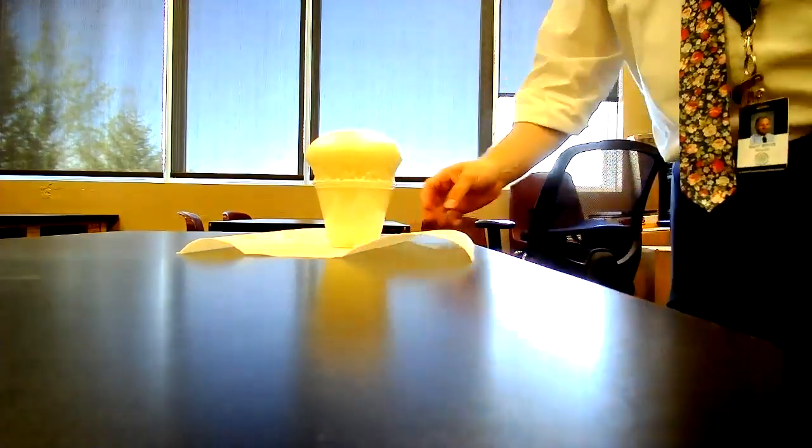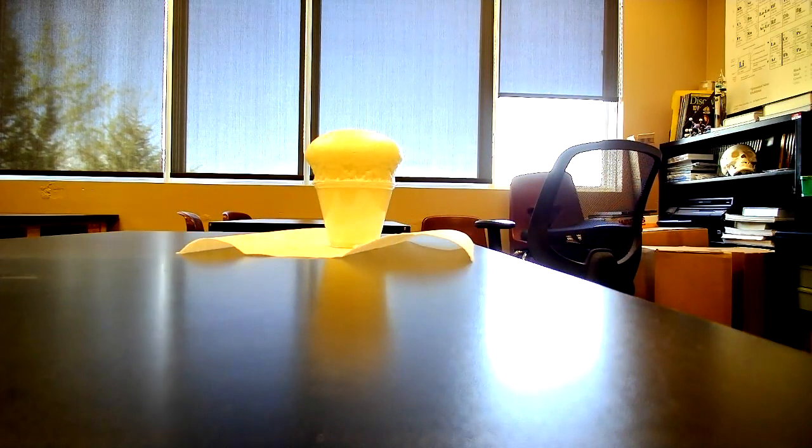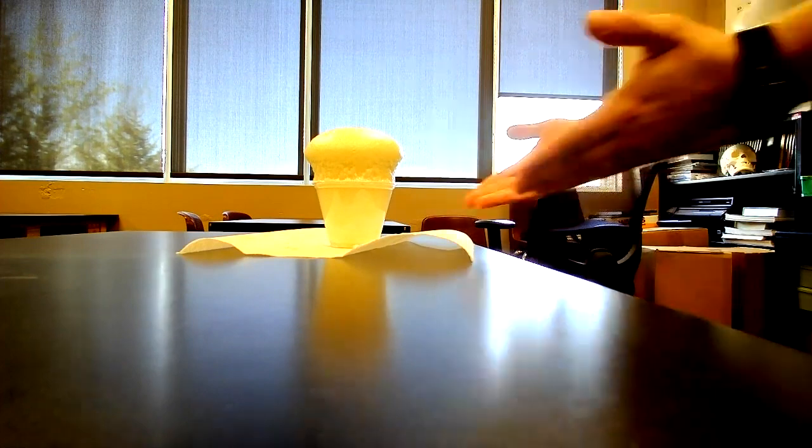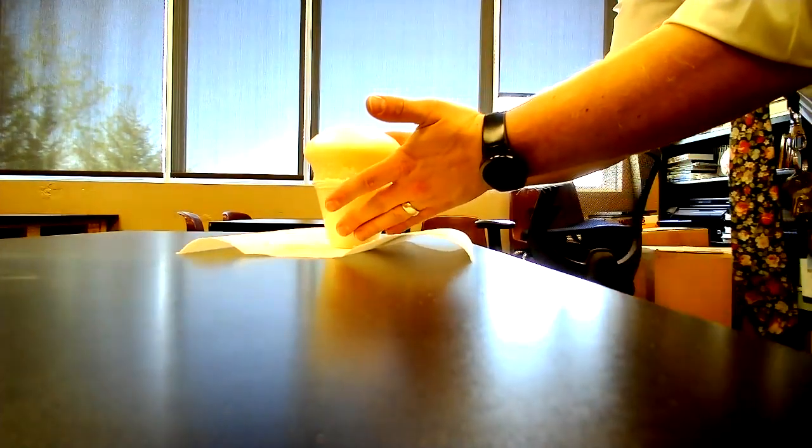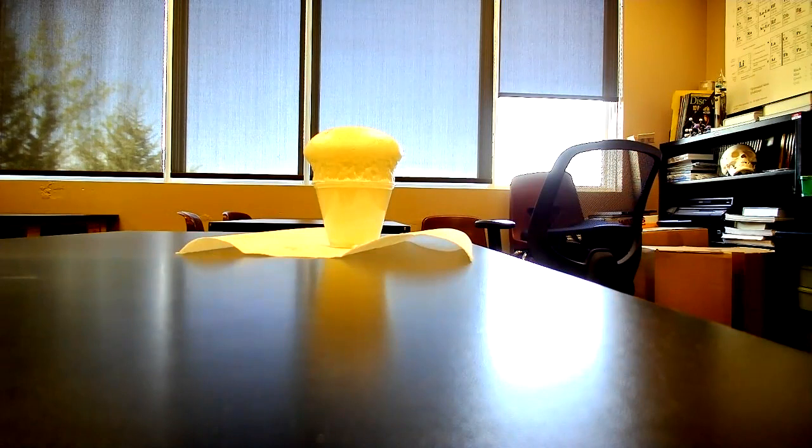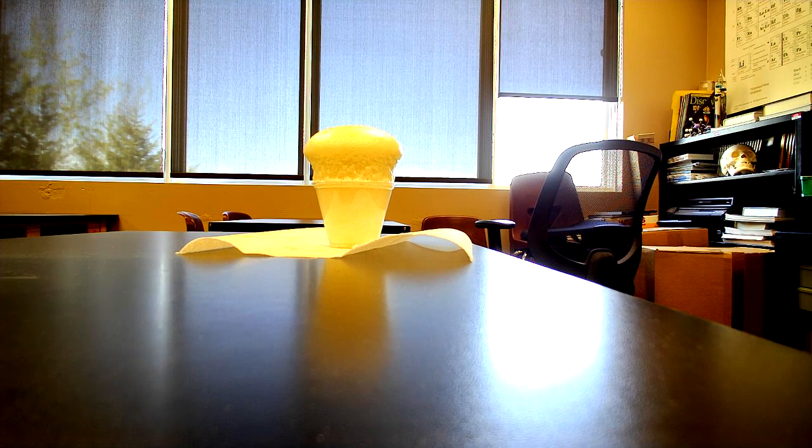Right now it's soft enough that I could shove something down through there, but in just a couple minutes it's actually going to be completely solid. It is exothermic, so the cup is pretty hot. Obviously not hot enough to melt the plastic, but definitely warmer than it was. So that will probably continue to grow just a little bit more, but it looks like it's pretty much done.